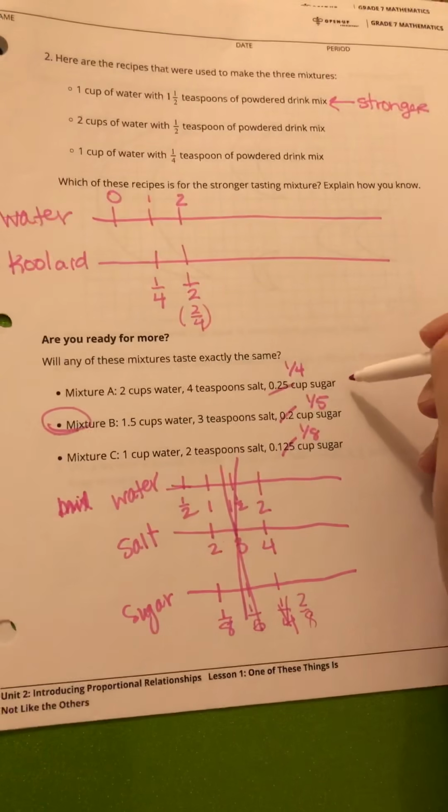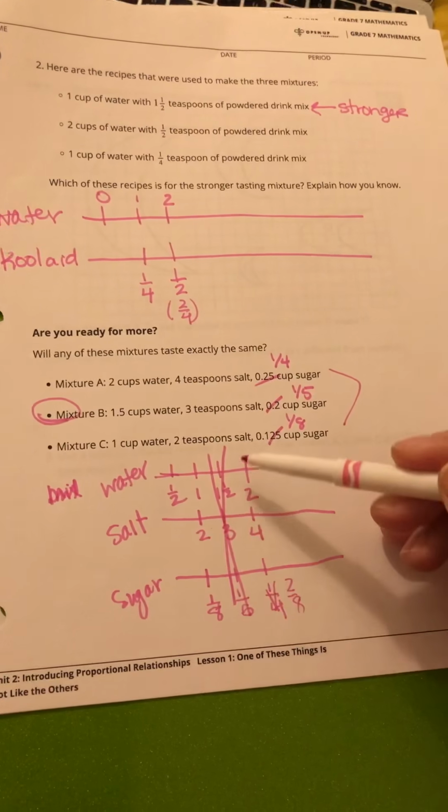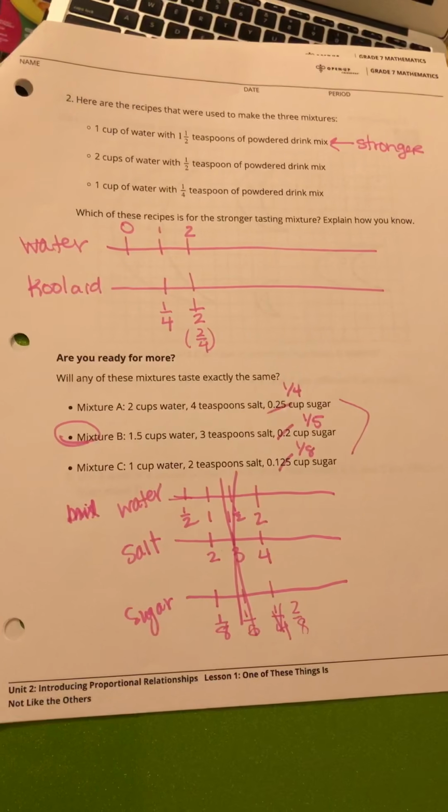So that means that A and C taste the same because A has the same ratio because they're lined up on their double number line, so they're a complete ratio.